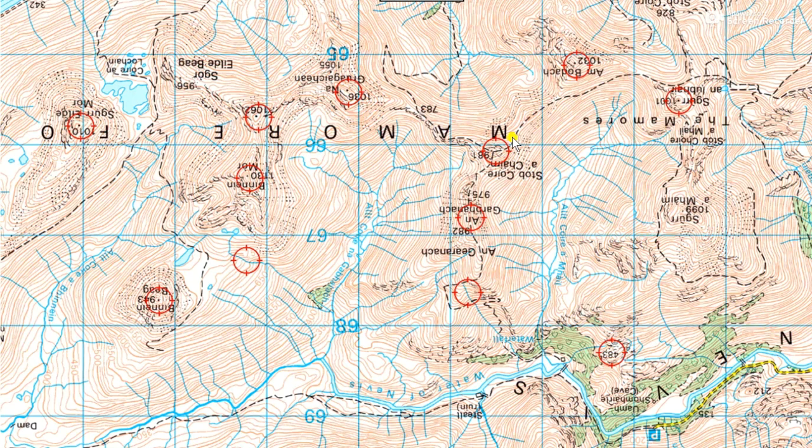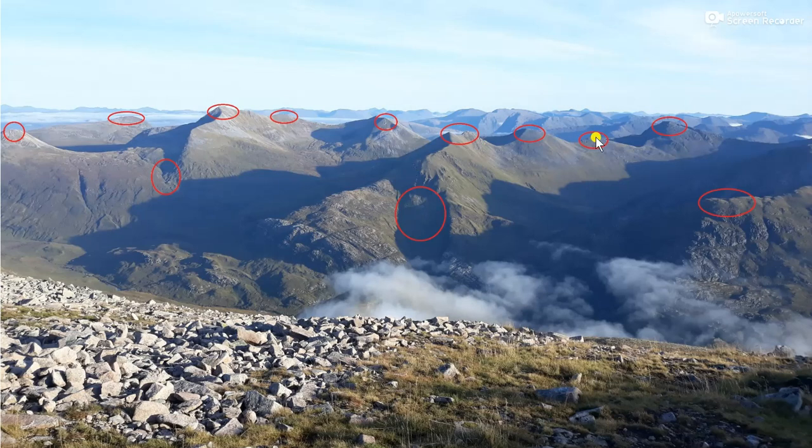If we go along the ridge, we see it drops down, and then here, look, we've got this little ring contour, which indicates it goes up again before it drops down and up to the summit of Am Bodach. So the red circle on the map was between these two summits, and it's not shown on the map. Let me show you what I mean. This one here, that's that little ring contour, and then that is the summit of Am Bodach.